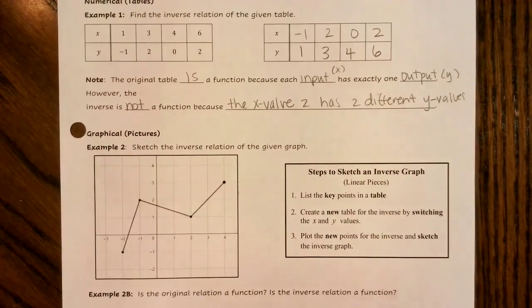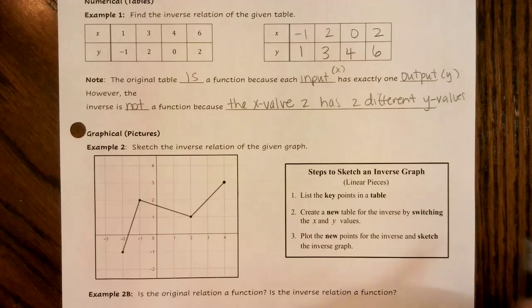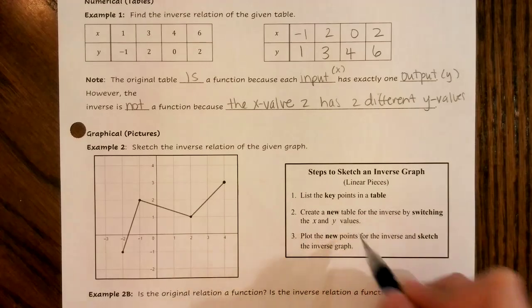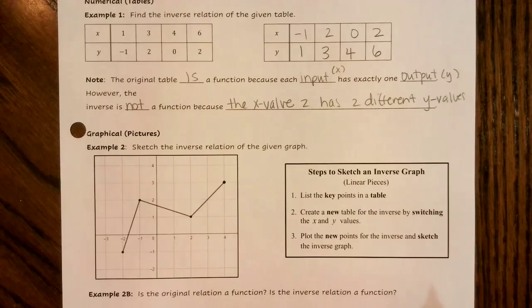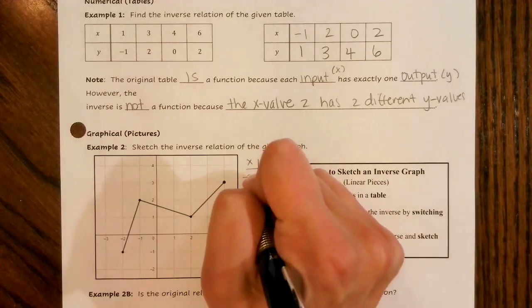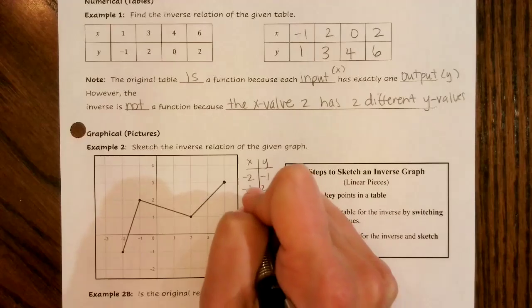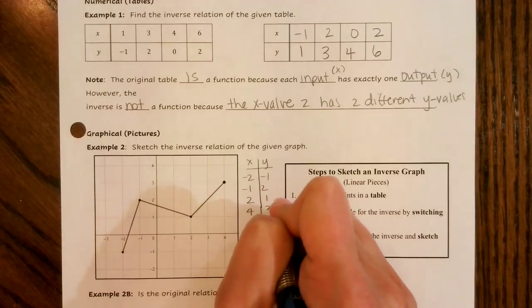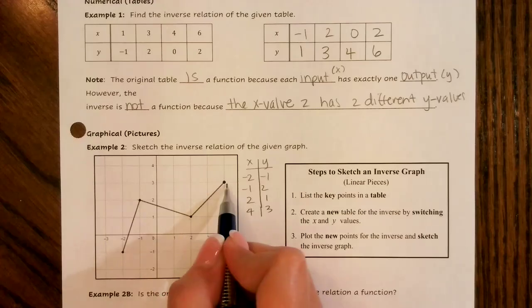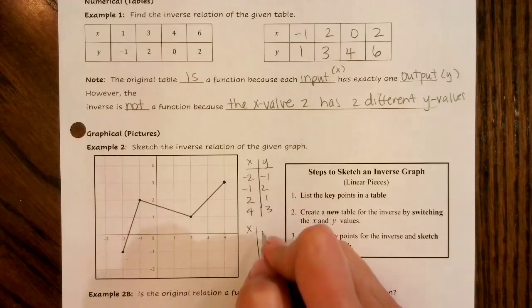All right, let's look at it from a graphical standpoint now. We want to sketch the inverse relation of this. And so it tells us on the side to list the key points in a table, create a new table for the inverse by switching the x and y values, and then plot the new points for the inverse and sketch the inverse graph. And so we would want to create a table for our original points. And so we've got a point at (-2, -1), (-1, 2), (2, 1), and (4, 3). So I've taken these main points right here and put them into this table. And so now we're going to write the inverse table.